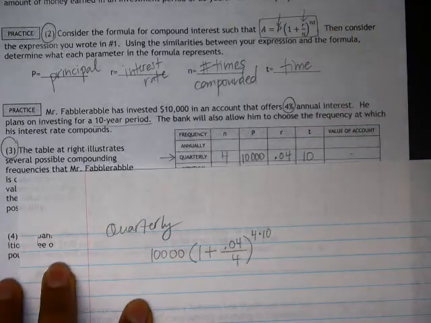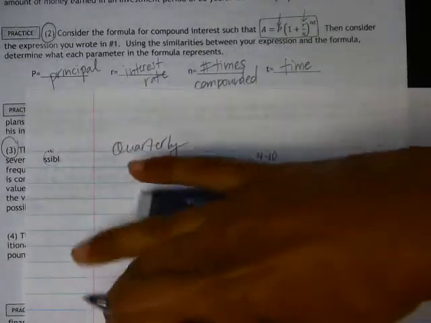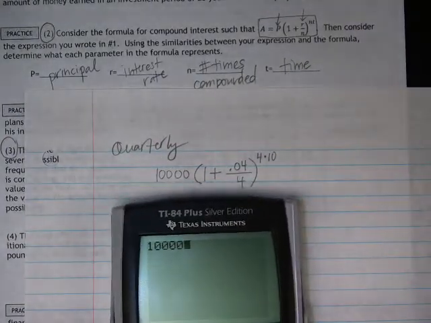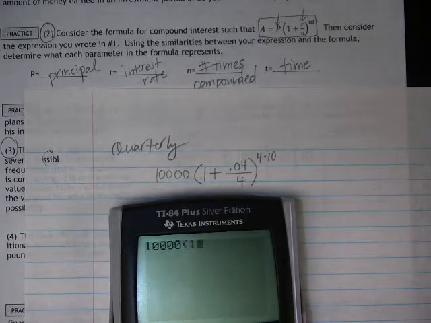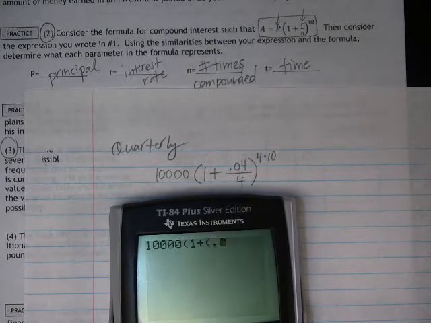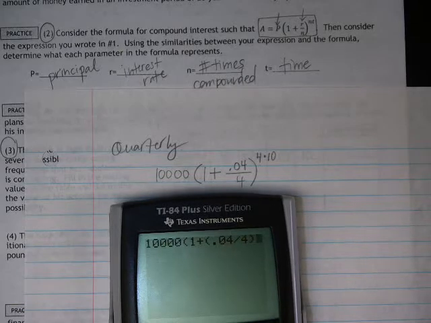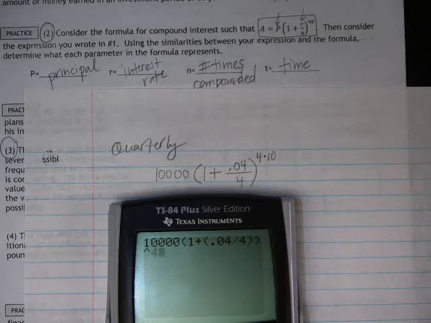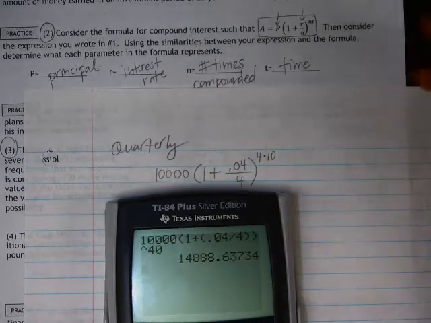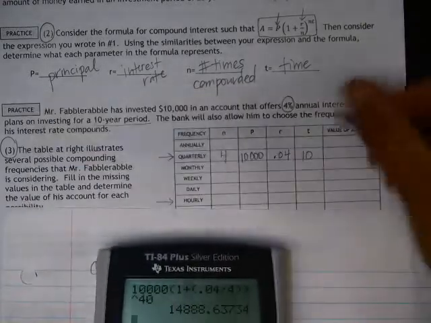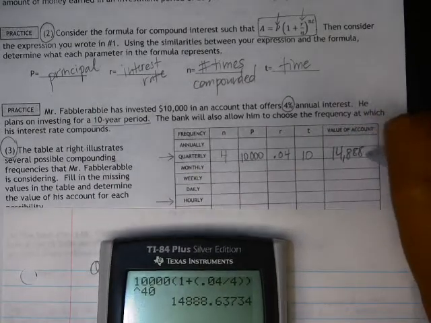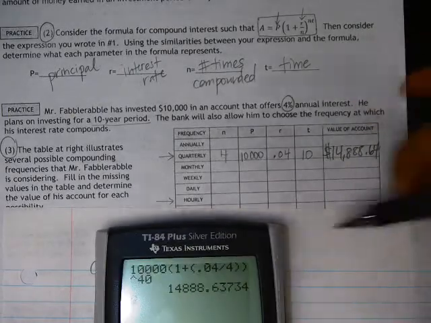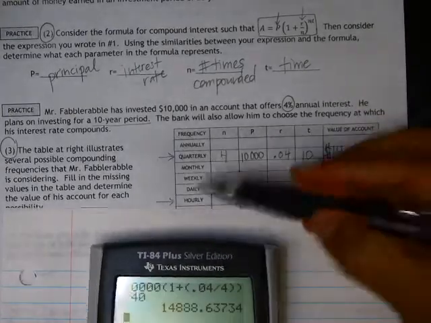So in your calculator, if you wanted to type that all in at once, make sure you use enough parentheses so that your calculator knows the order of operation. So 10,000 times 1 plus 0.04 divided by 4 in parentheses. Another parentheses to the exponent. 4 times 10 is 40, and so you end up with $14,888 and 64 cents.